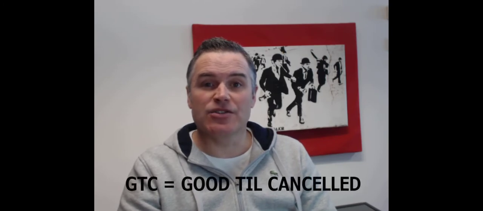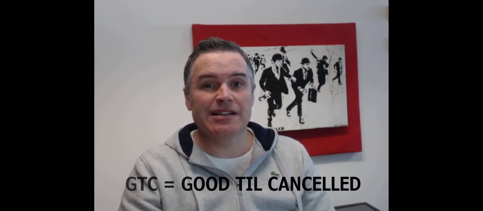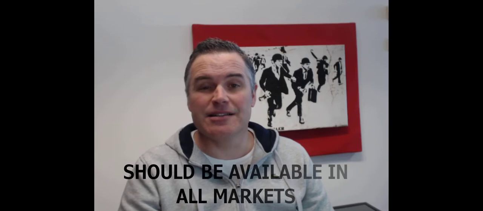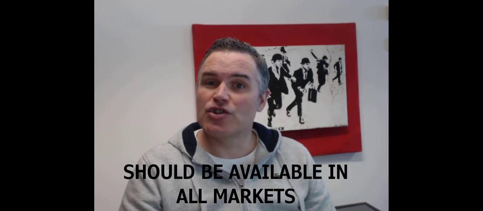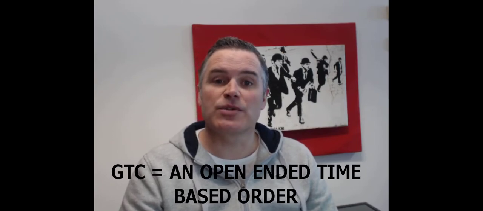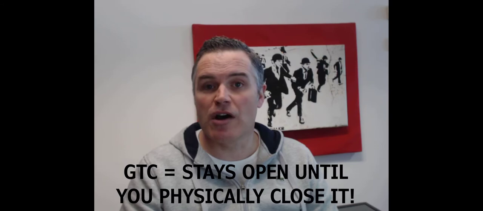So you'll be pleased to know there's nothing too complicated to this one. GTC stands for Good Till Cancelled, and it means exactly what it says on the tin. So you've got a trade idea, whether that be in FX, commodities, stock markets, whatever. You want to put the order in, but you're not sure when that price of entry is actually going to happen. So you want to leave in an open-ended order, i.e. the Good Till Cancelled order, because that will stay in effect until you physically close out that order. So that might happen tonight, tomorrow, whenever.